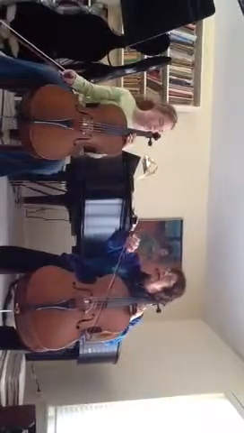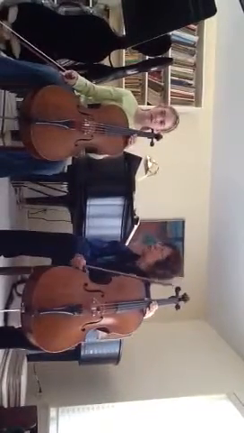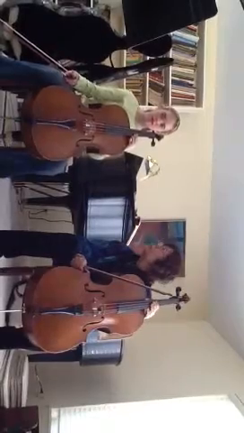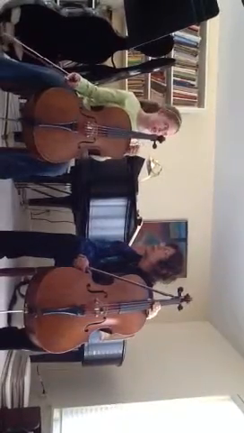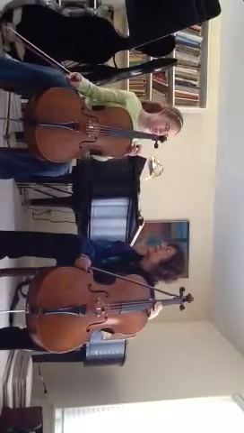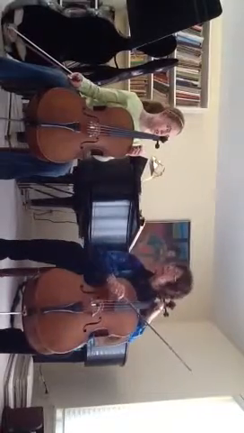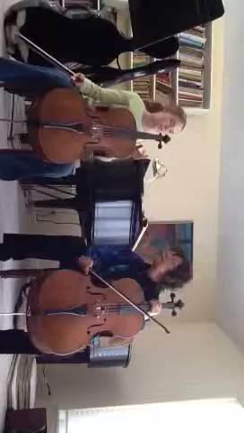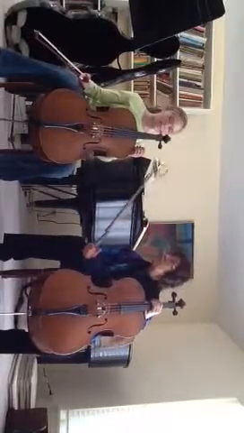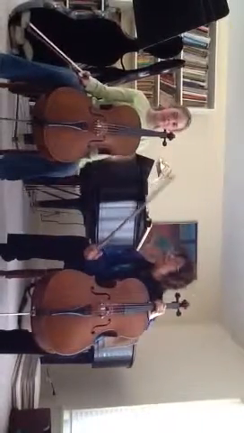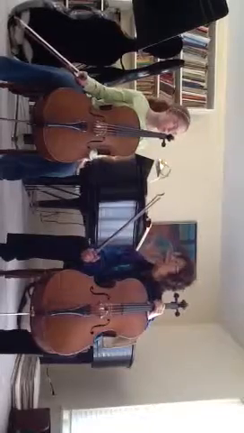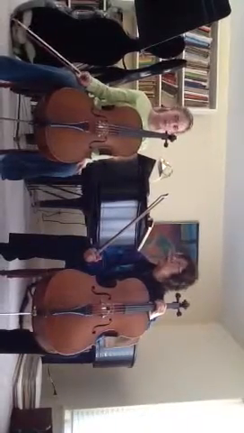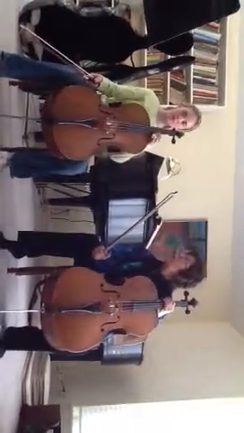So on the C major chord, what are the notes? C, E, and G. But we have an F. So that's called a non-harmonic tone. It doesn't belong to the chord. And the D doesn't belong.